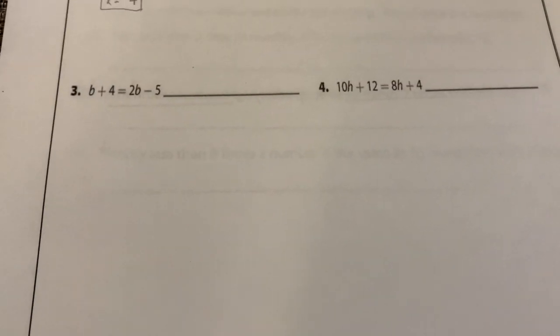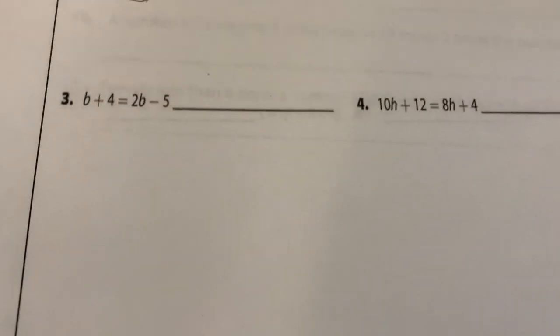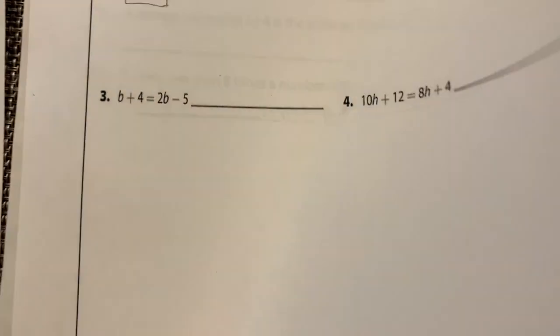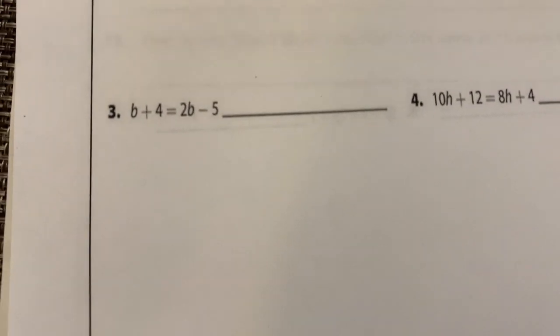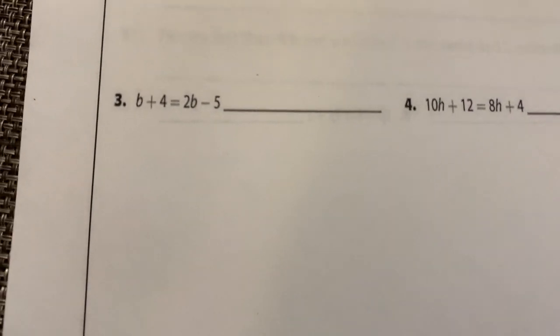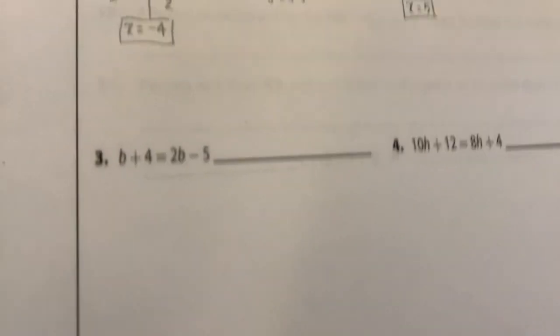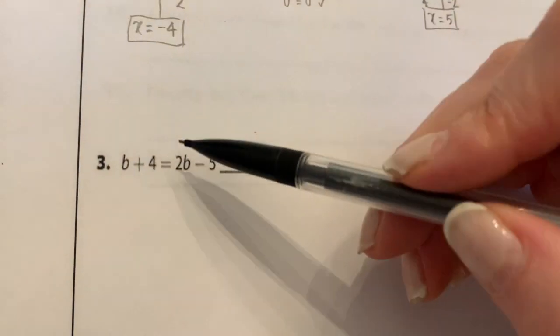All right. I'm going to show you another one here. This is an important example because sometimes when you move your variables over to the left side, you will end up with a negative variable. So I want to make sure you know what to do when that happens. And the answer to that is nothing different.